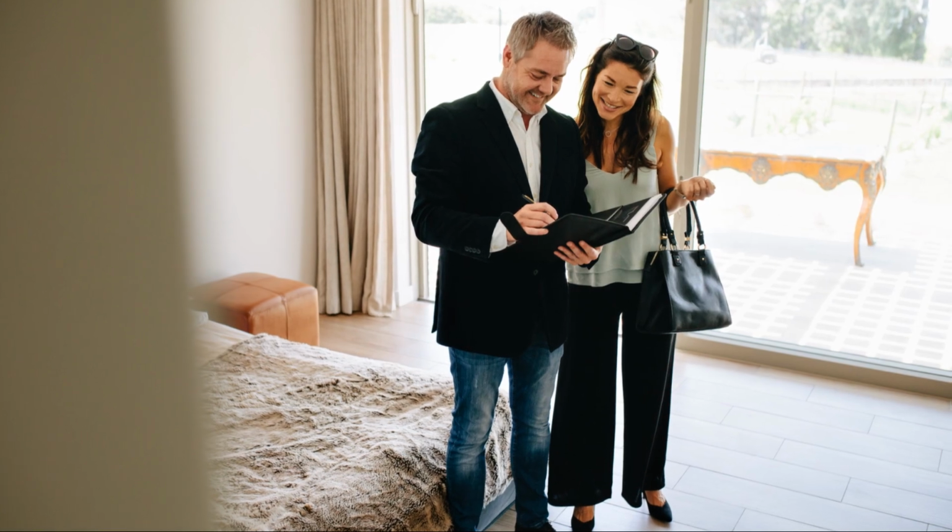Another strategy is renegotiating contract terms. Consider fixed-rate loans to limit exposure to interest rate increases. Longer lease agreements with stable tenants can reduce turnover and volatility.